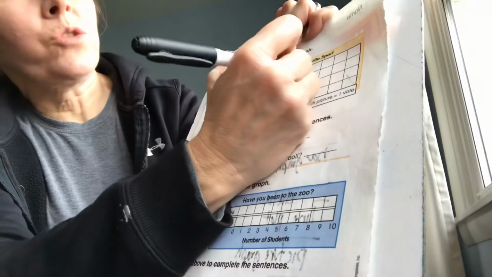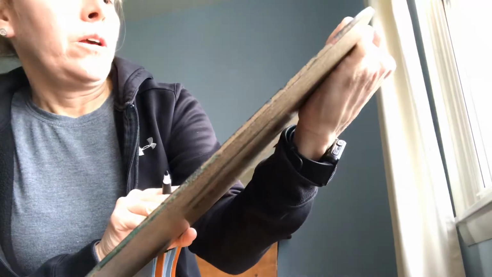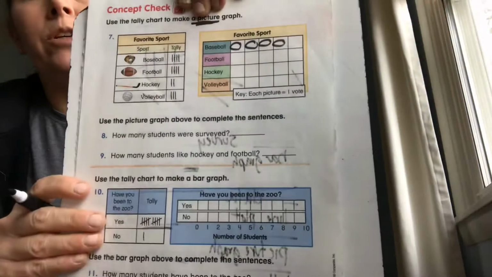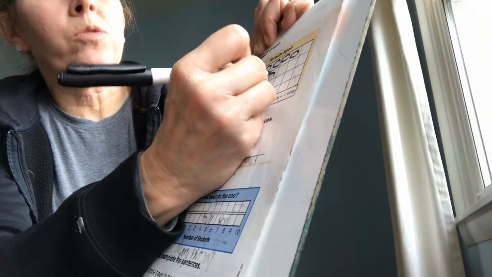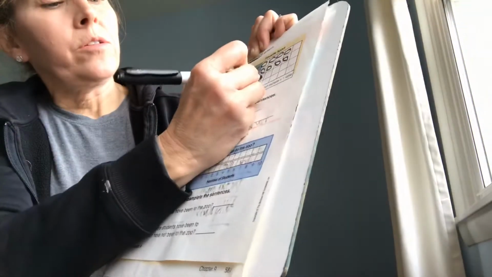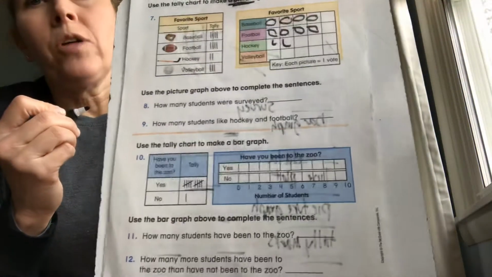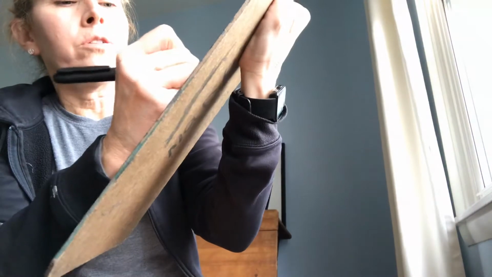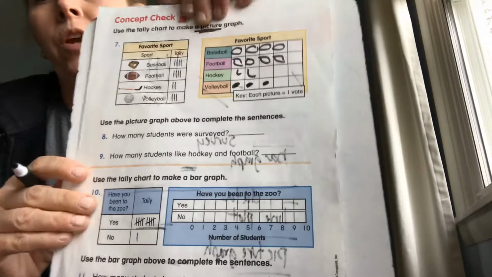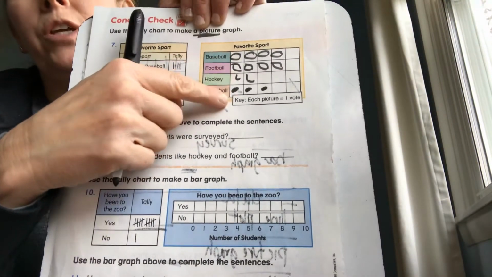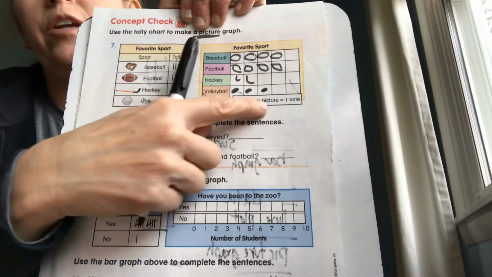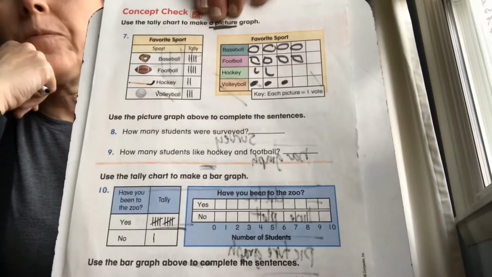Okay, so baseball has 4. So I'm going to draw 4 baseballs. Football has 4 also. So I'm going to draw 4 footballs. 1, 2, 3, 4. Hockey has 2, according to our tallies, 1, 2, and volleyball has 3. So we'll do 1, 2, 3. So there is your picture graph. They're all different shapes. Your key right here, each picture represents 1 vote.